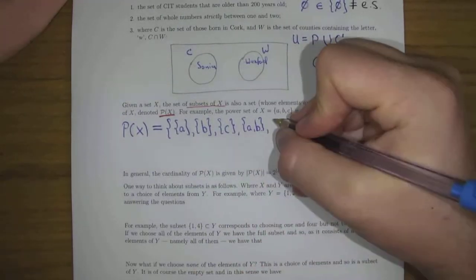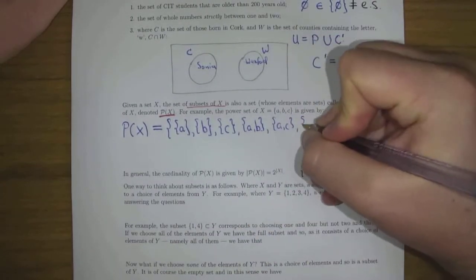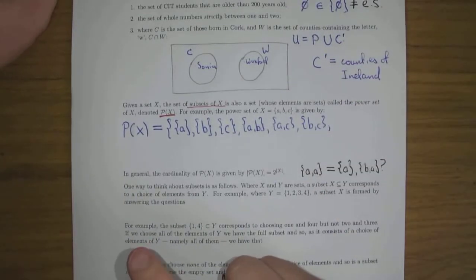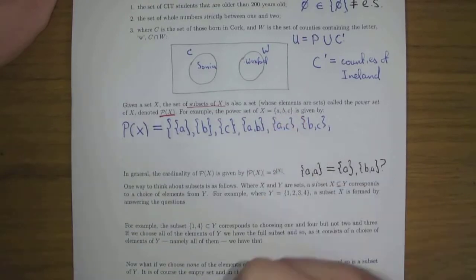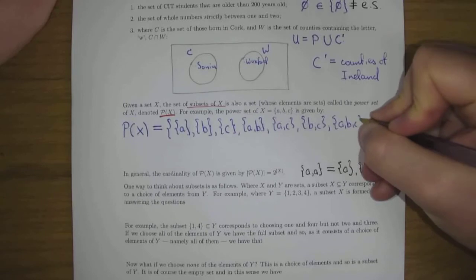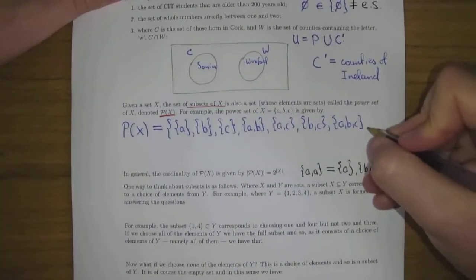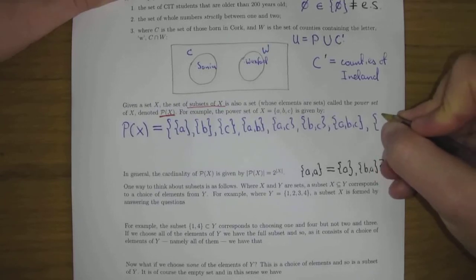What else we got? A and C. And finally, B and C. Now there's two more subsets. One of them is you take all of them. Now this wouldn't be a proper subset, but it is a subset because everything in this set is also in this set. And there's one more, the empty set, which I'm going to write like this.